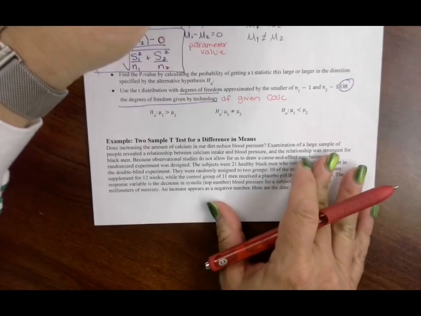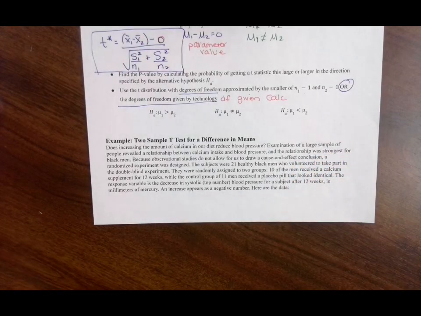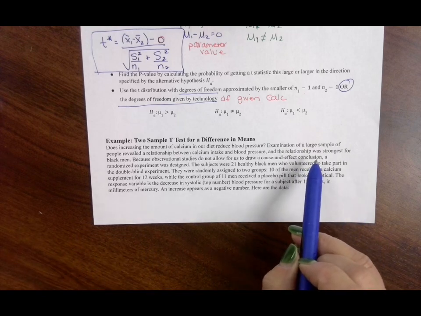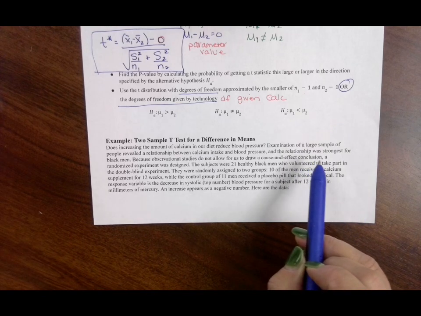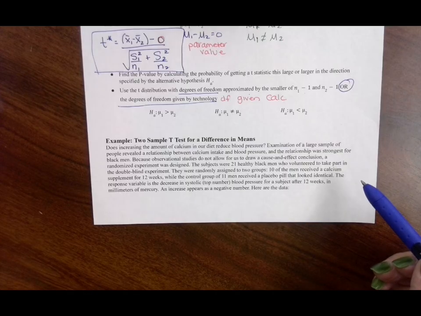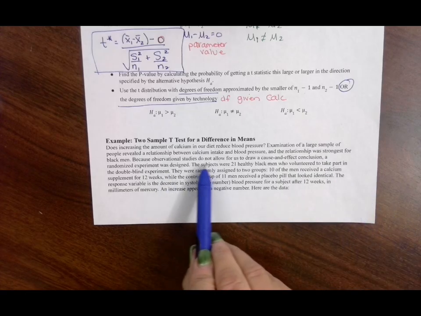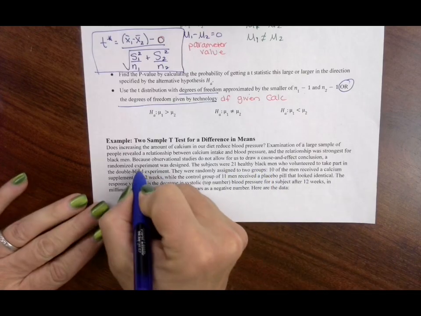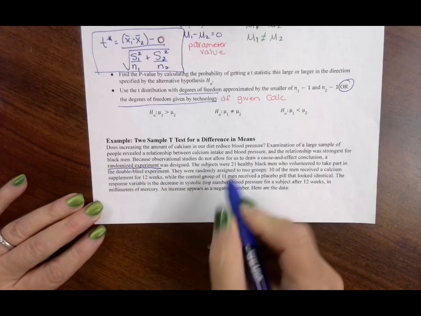All right, so let's jump into our example. Does increasing the amount of calcium in our diet reduce blood pressure? Examination of a large sample of people revealed a relationship between calcium intake and blood pressure, and the relationship was strongest for black men. Because observational studies do not allow us to draw a cause and effect conclusion, a randomized experiment was designed.